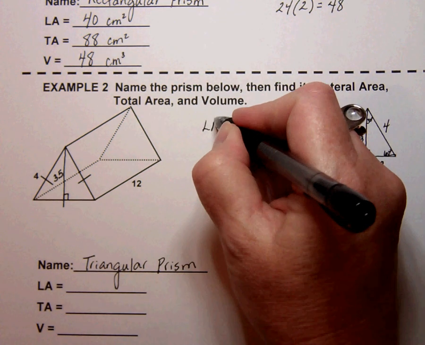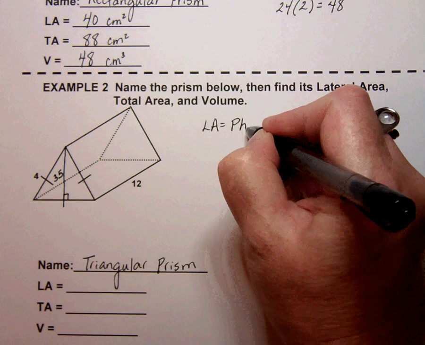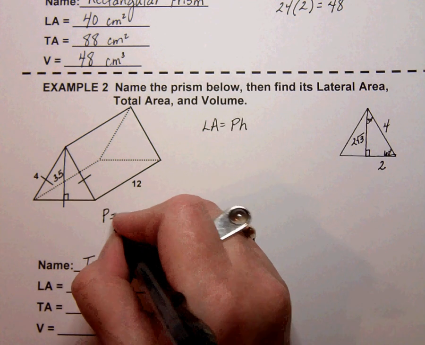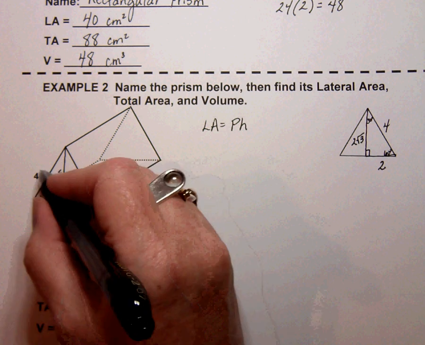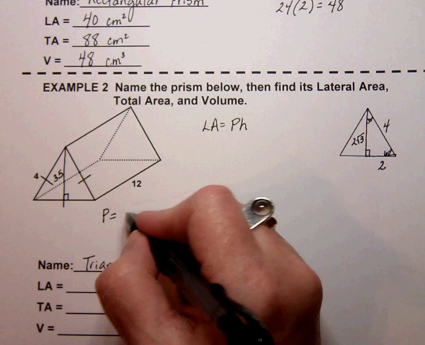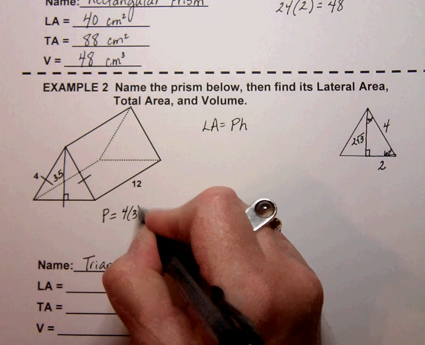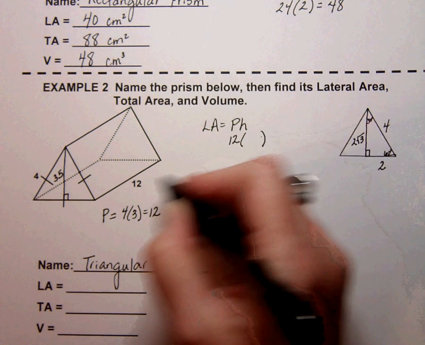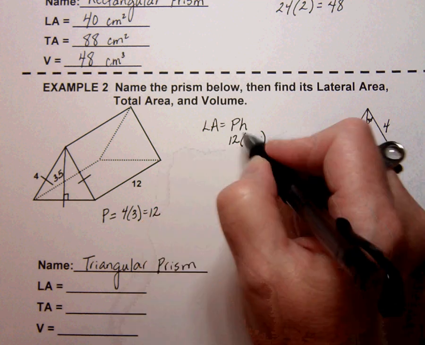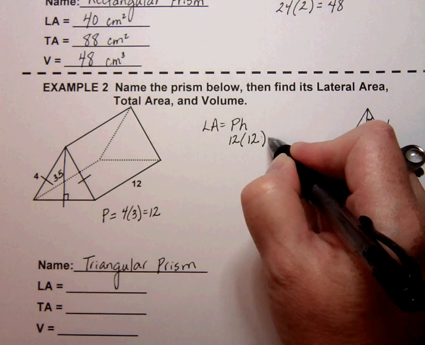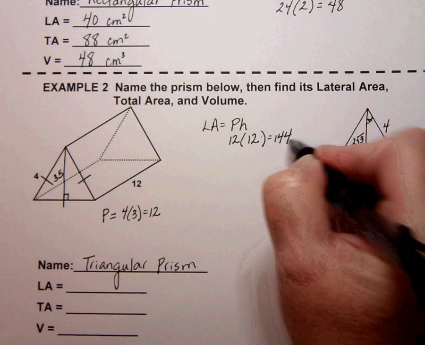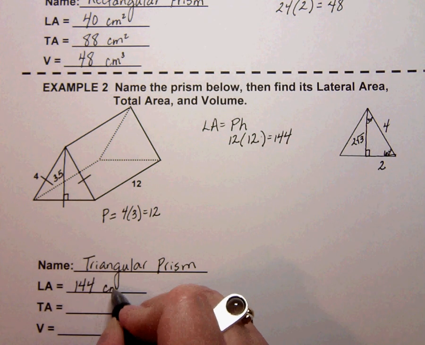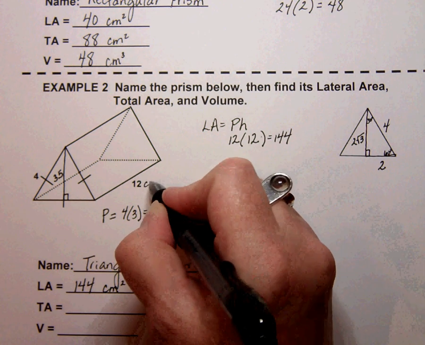Let's write our formula. For lateral area, it's perimeter times height. Now this perimeter means the perimeter of the triangle. Because they're tick marked, they're all 4s. So that's 4 times 3, so that's 12. So you're going to use 12 times, and this is an interesting one because your height here is 12. So it's 12 times 12, which is 144. That's your lateral area. Let's use centimeters again.